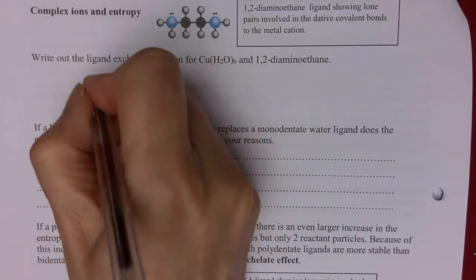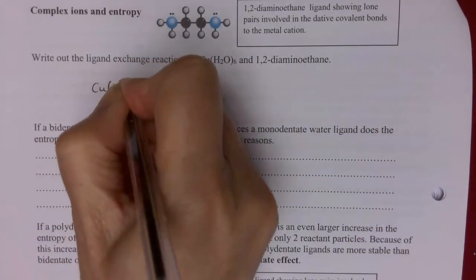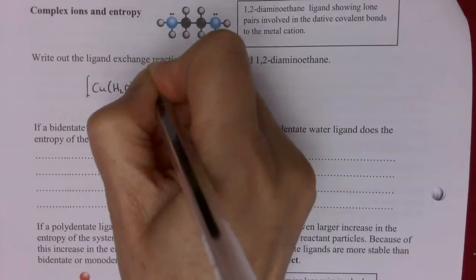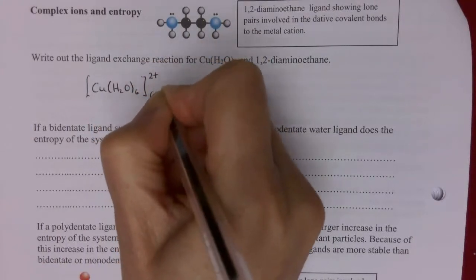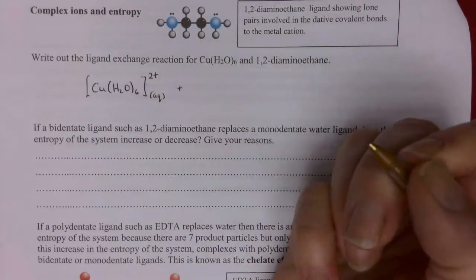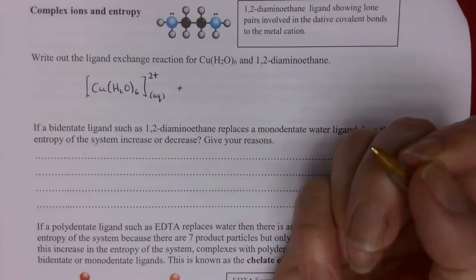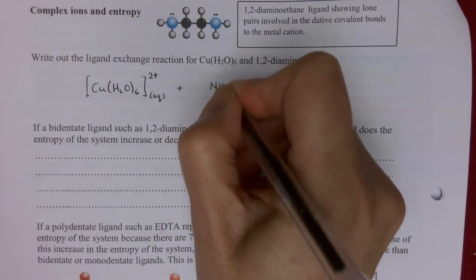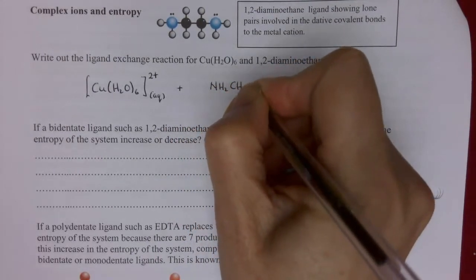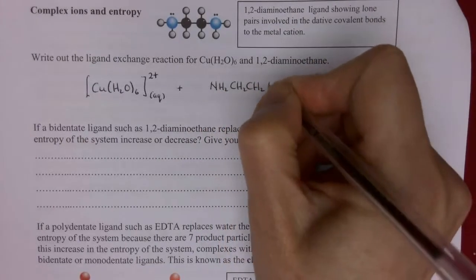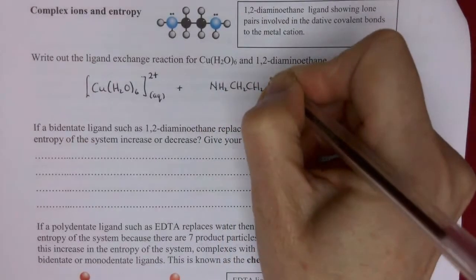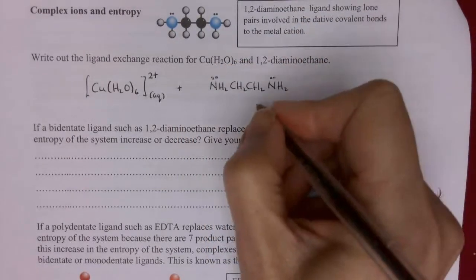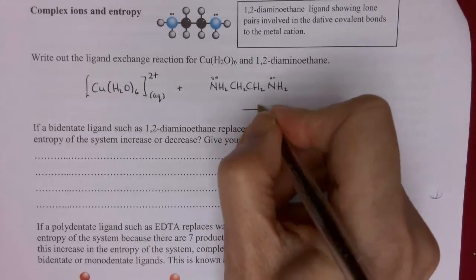So we have again our hexa-aqua copper ion, 6 water ligands surrounding my copper 2+, and again that is aqueous, and we're going to add the 1,2-diaminoethane. So I've got my NH2, I've got a CH2, CH2, NH2, and remember both of the nitrogens are available, so I can use both of those lone pairs, and I can make that into my complex.